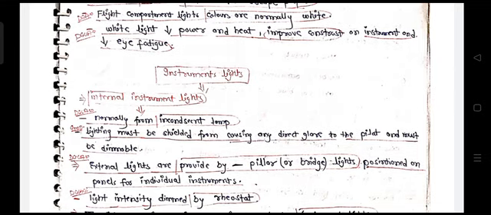White light actually decreases the power and heat, and that also improves the contrast. You can see things very easily. And it will decrease instrument and eye fatigue. Okay, this is already a DGCA question. What are the benefits of good white light? It decreases the power and heat consumption, it improves the contrast and viewing, and also it will reduce your eye fatigue. White light is a type of light that reduces eye fatigue a lot.